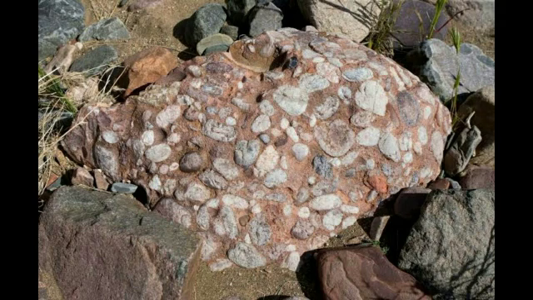The sedimentary rocks are formed either mechanically, chemically or organically. These rocks are the most widespread and cover about 75 percent of the total land area of the earth. So they are mostly distributed throughout the earth.